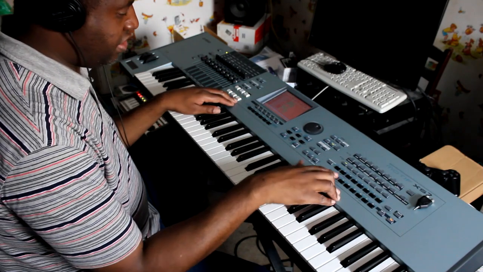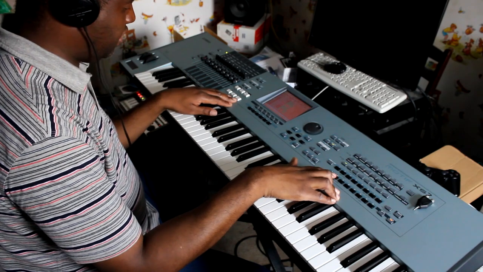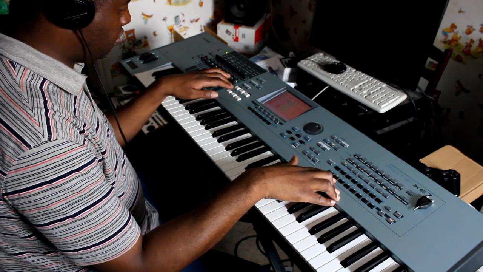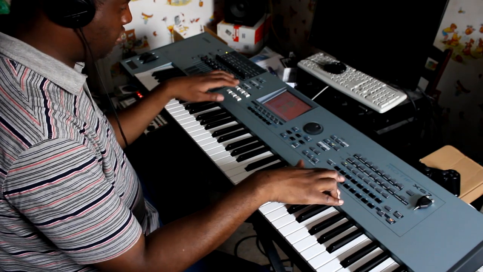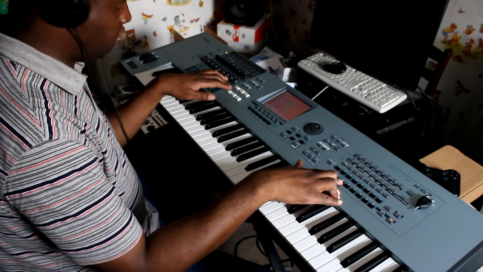Also in the piece I've got some more percussion in the form of this sound. No, it's not this sound. Just the triangle going.